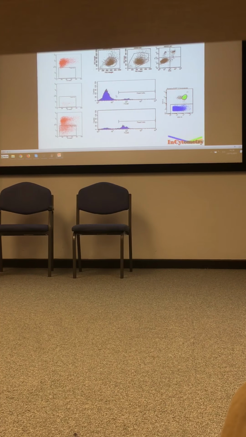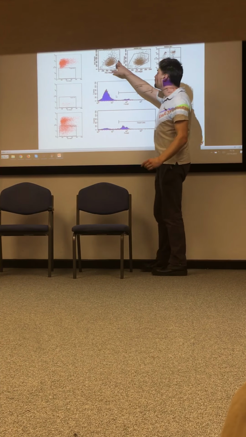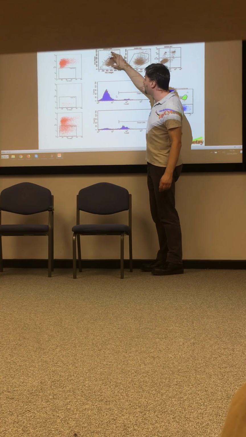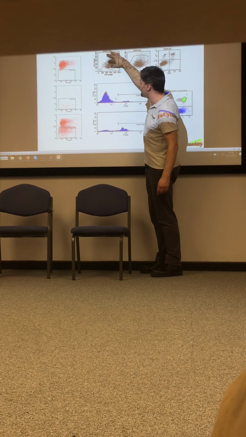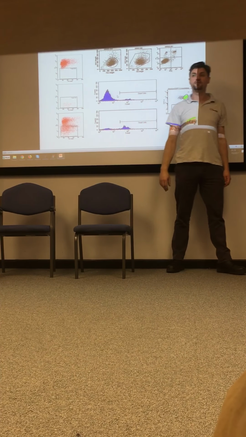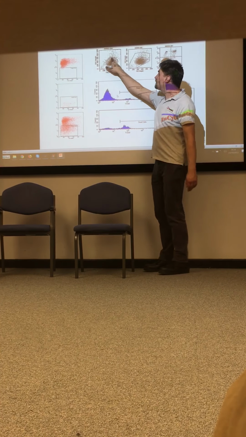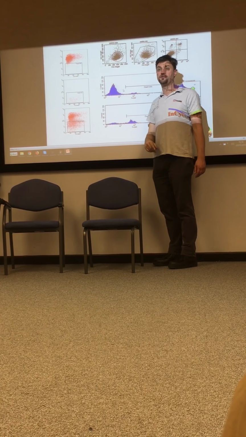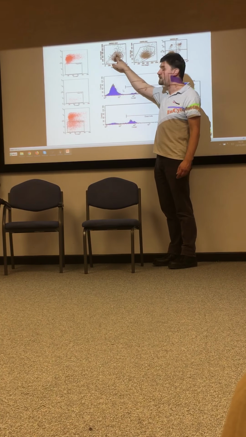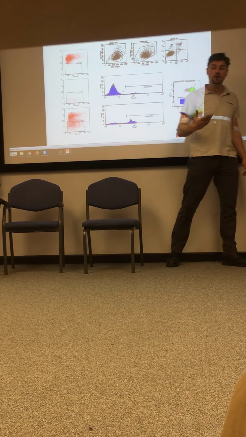So you need to put gates in a particular place because, again, this is my forward and side scatter. It's not going to make a great deal of difference to make that a bit bigger or a bit smaller. No real difference, to be honest. But you need to know that's what it is. So, if in doubt, gate on those ones and see what their profile is for fluorescence. Are they different to these ones? If they are, exclude them. If they're not, keep them.